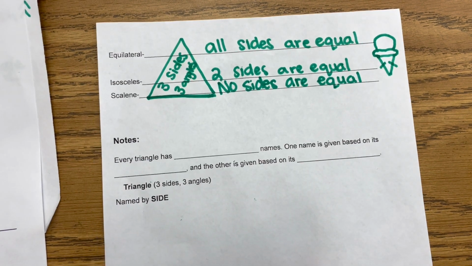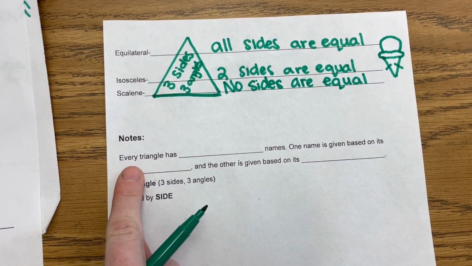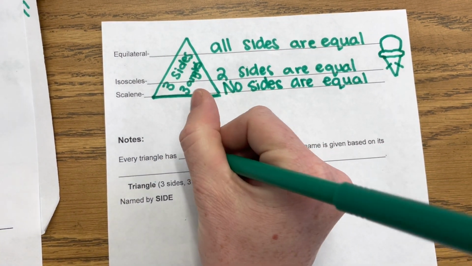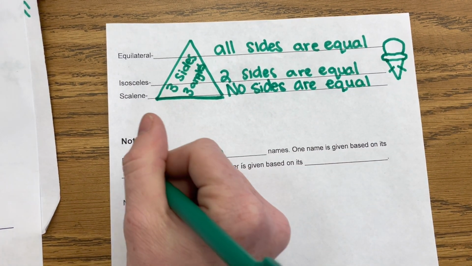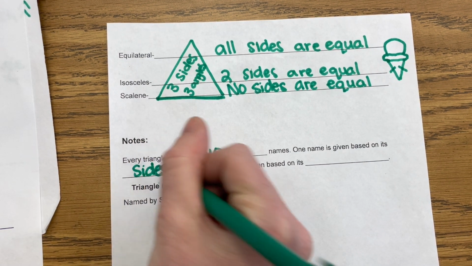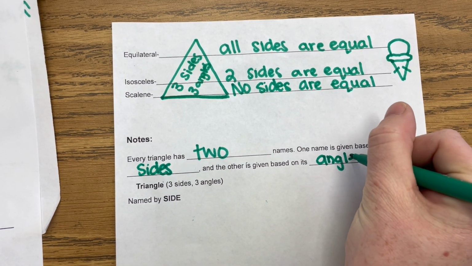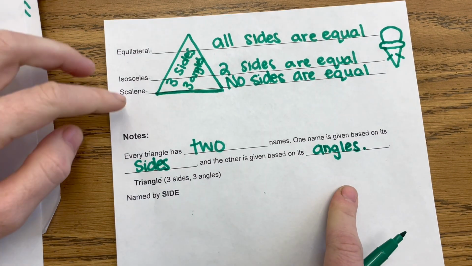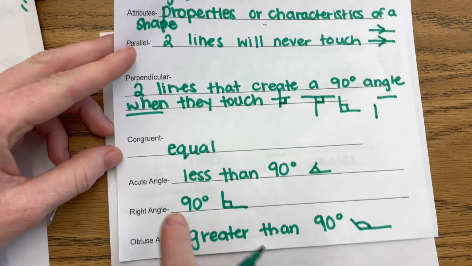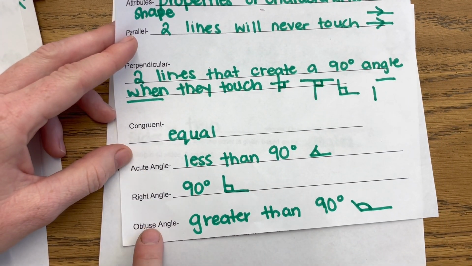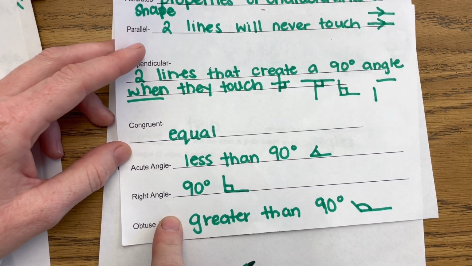Okay, our notes today. I know it took us a long time to get to notes. Every triangle has two names. One name is given based on its sides. The other is given based on its angles. Okay, and again, we saw it based on its sides right here, and on the first page, acute and obtuse, that's where the triangles would be classified based off of their angles.